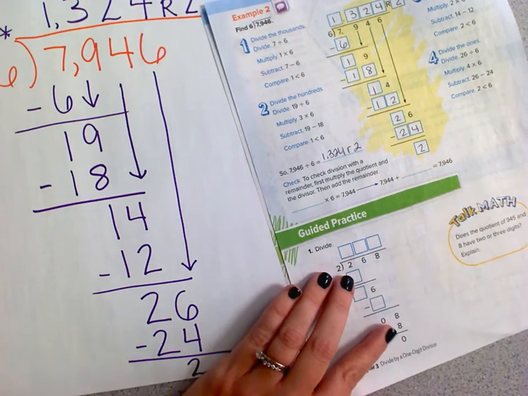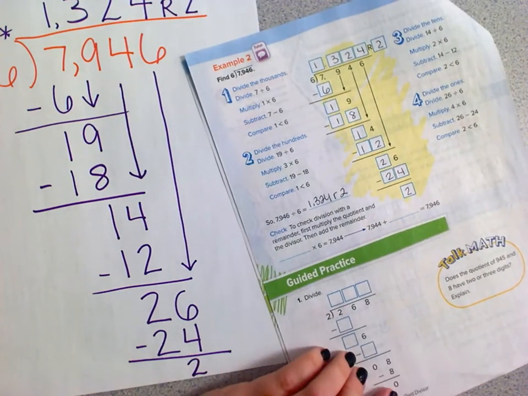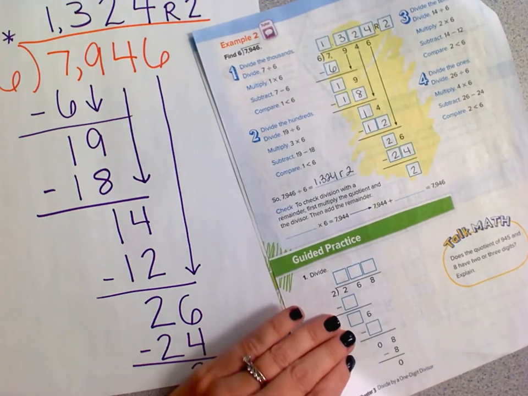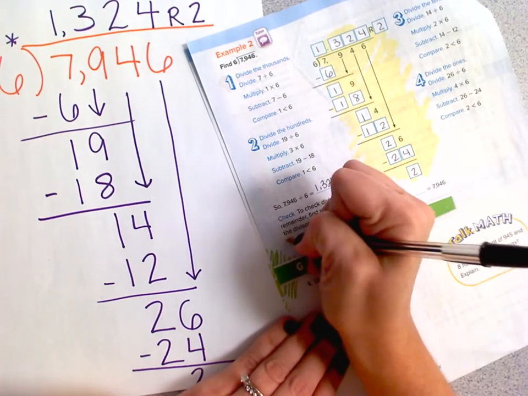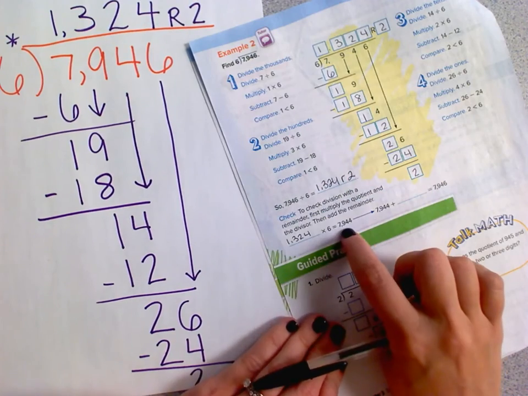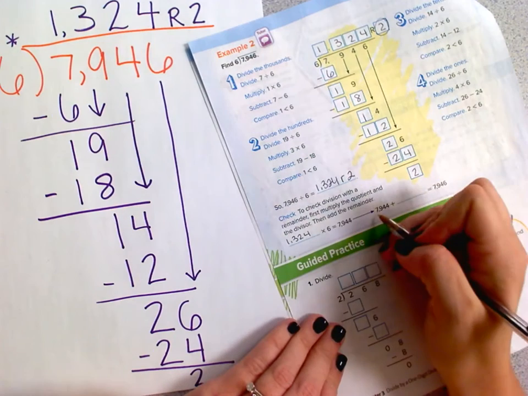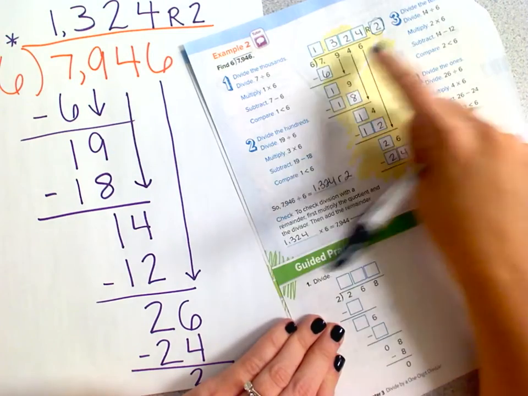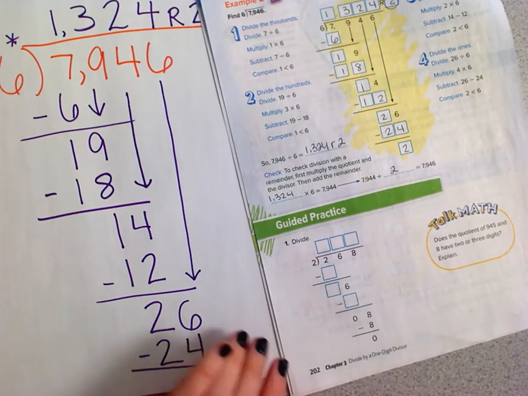Now, when you want to check your answer to a division problem and there's a remainder, there's one extra step you're going to do. So you are still going to take your divisor and multiply it by your quotient. So 1,324 times 6 will give me 7,944. And then all you're going to do is just add on the remainder. So 7,944 plus 2 gives me the dividend, 7,946. Okay, so that's all you have to do if you're checking with multiplication.